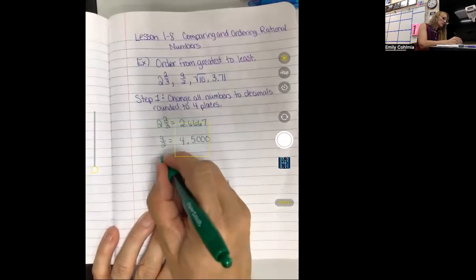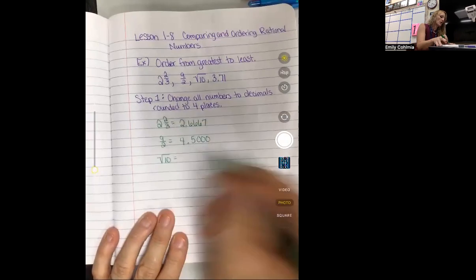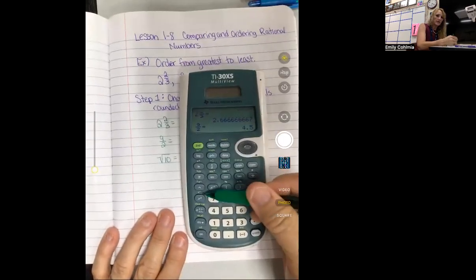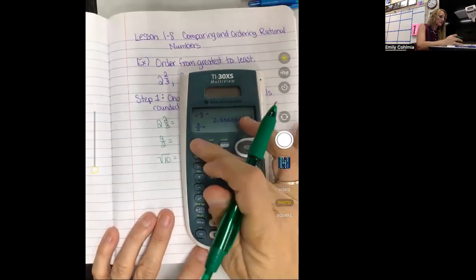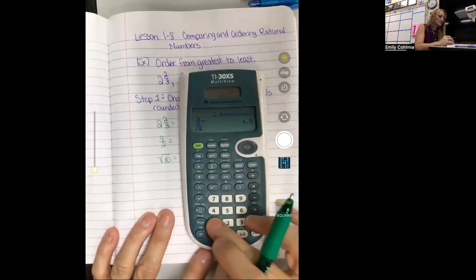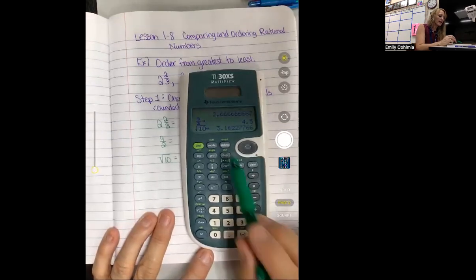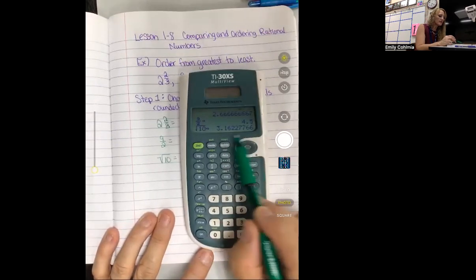The next one is the square root of 10. This is not a perfect square. So we're going to go second. See, the square root sign is up above the x squared. So second square root 10, and then we're going to change that to a decimal. And we have 3.16227. So 1, 2, 3, 4 decimal places.